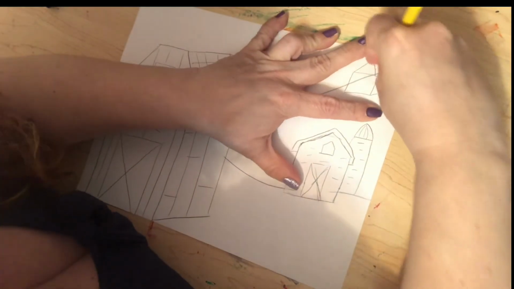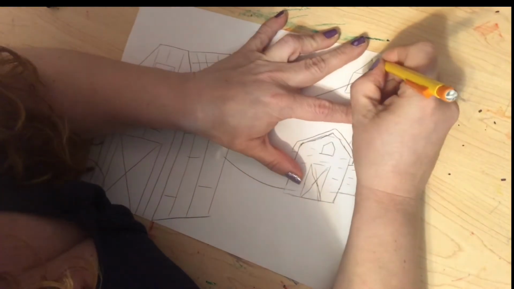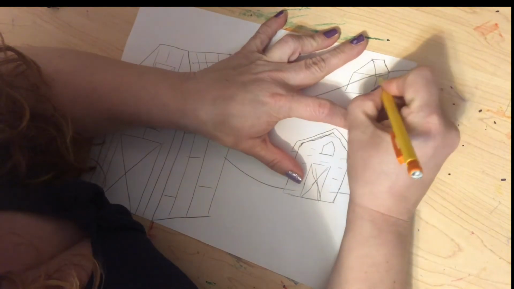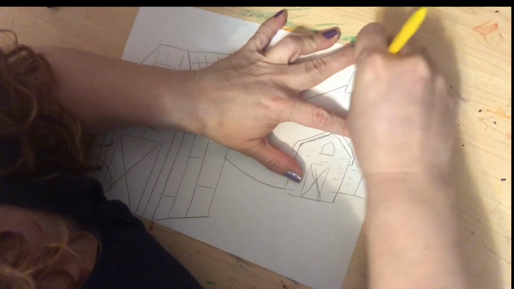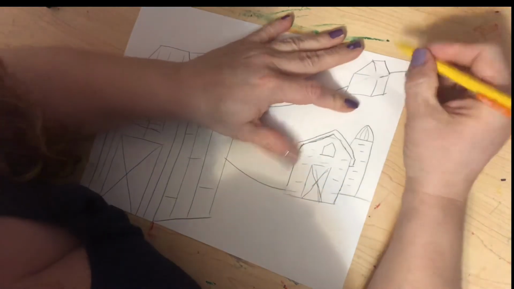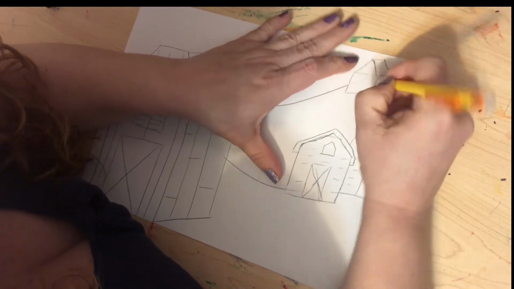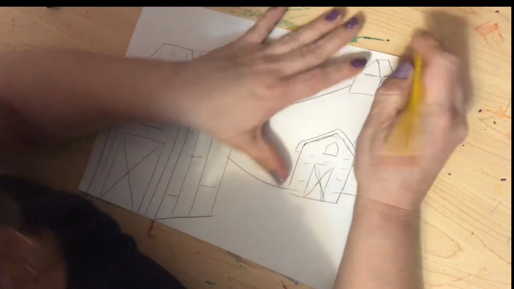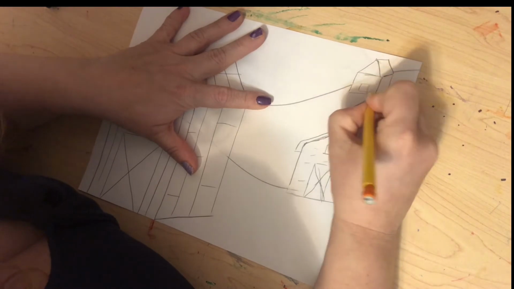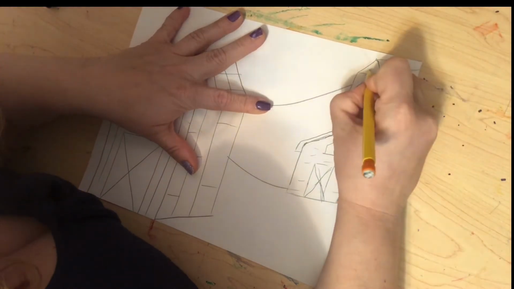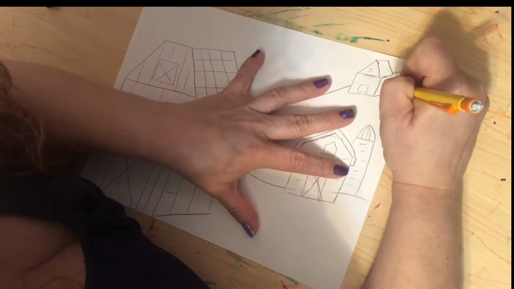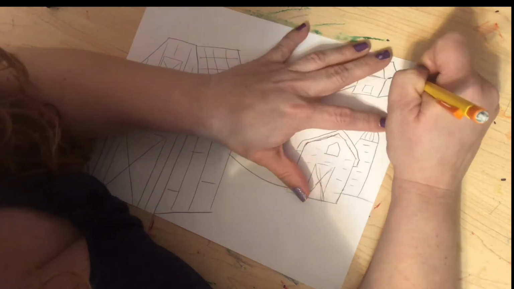Oops. Just erase these lines inside again. And here I'm going to put a tree.